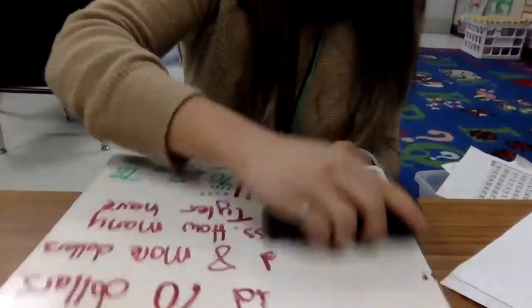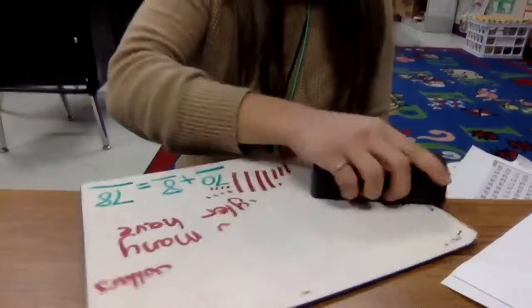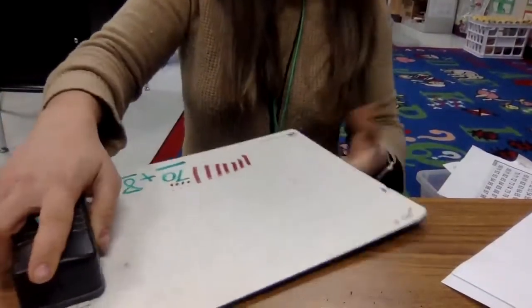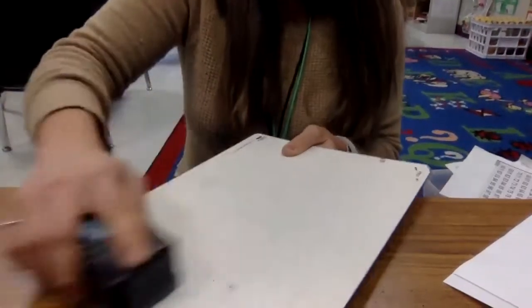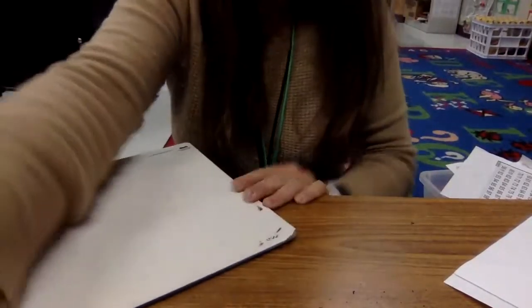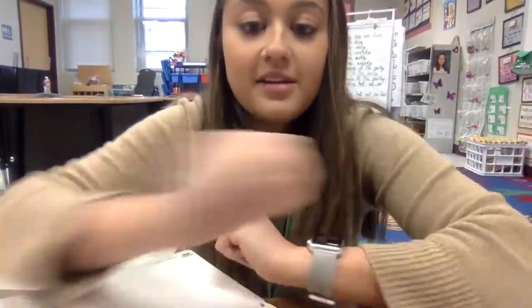For your next problem, I would like for you to count forward. We are counting forward by ones, so we are not skip counting. If I were counting forwards by 1 and I started at 5, I would go 5, 6, 7, 8, 9, 10, 11, 12, and so on.